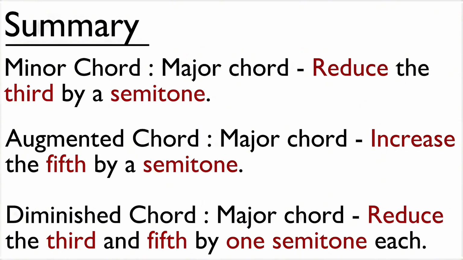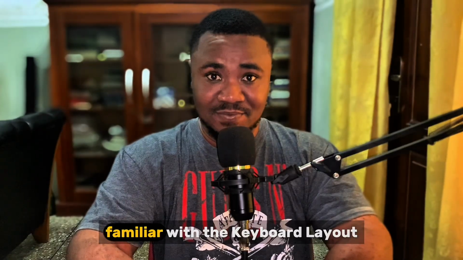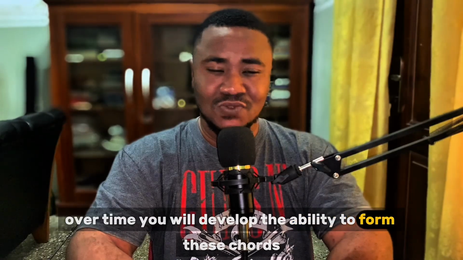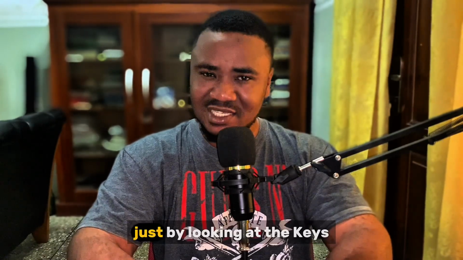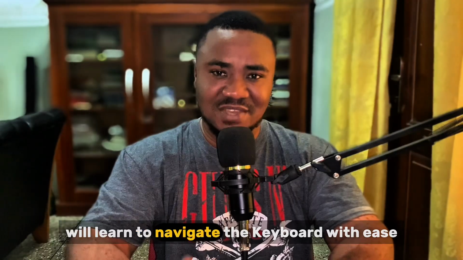Here is a summary for you. Don't worry about calculating tones and semitones every time you play. With consistent practice, you will become increasingly familiar with the keyboard layout. Over time, you will develop the ability to form these chords intuitively just by looking at the keys. Practice makes perfect, and your fingers will learn to navigate the keyboard with ease.